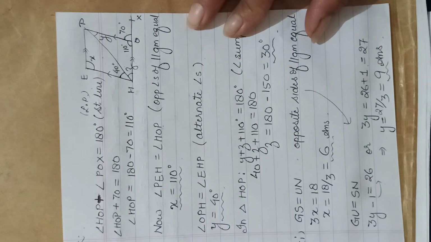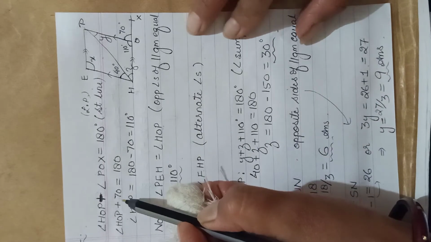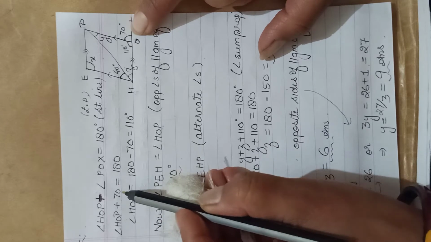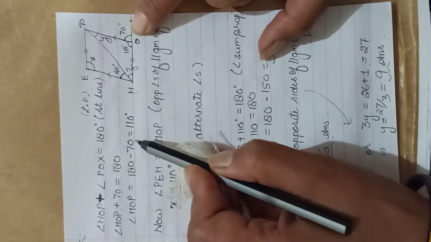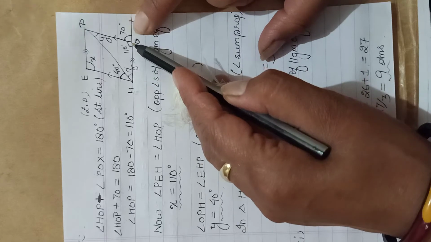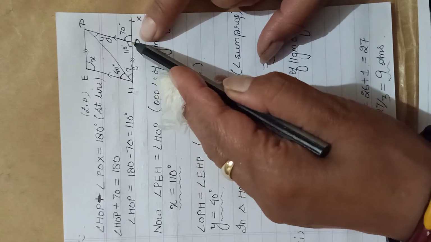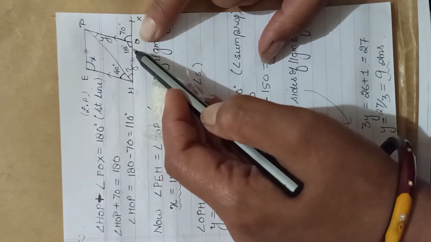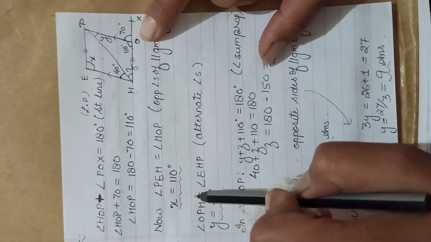So HOP plus the known angle 70 is 180. The angle HOP would come out to be 180 minus 70, taking 70 to the other side. So this angle has come out to be 110 degrees. Now, this was a parallelogram, so opposite angles of a parallelogram are equal. That helped me find my x.